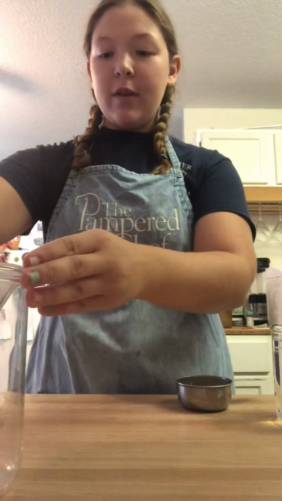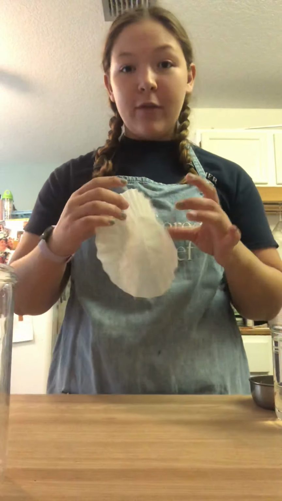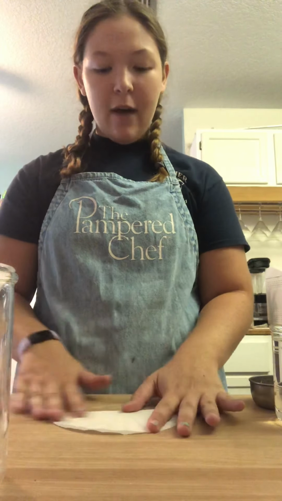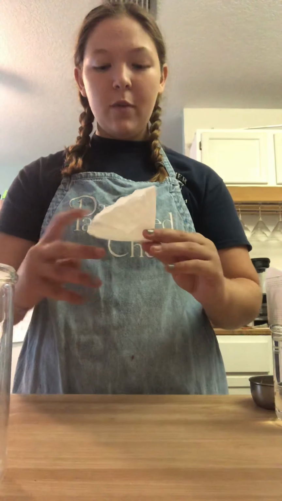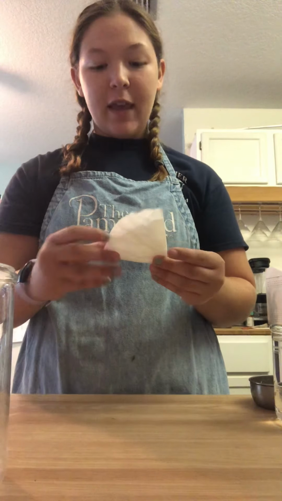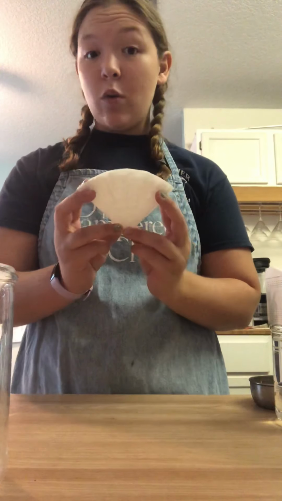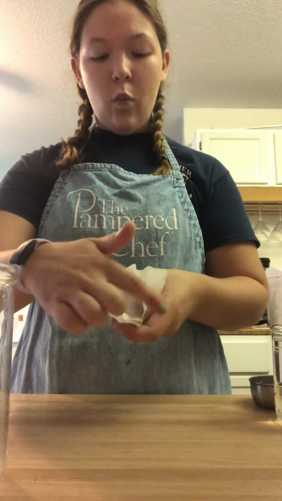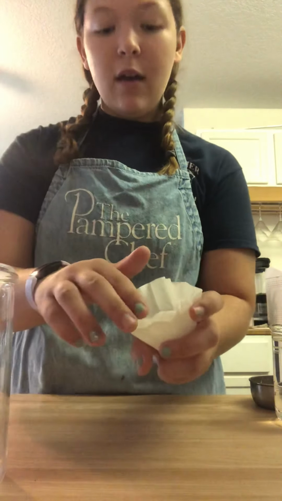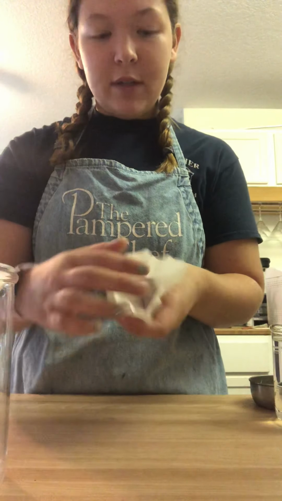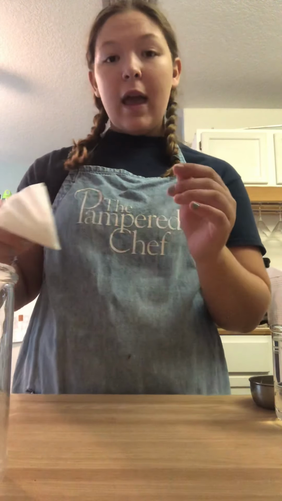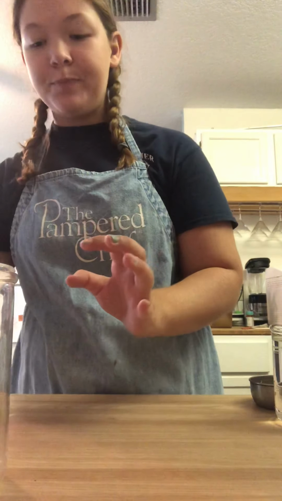So the first thing I want to show you is how to properly fold a coffee filter to make filtration paper. You are going to fold the coffee filter in half, so it's a half circle, and then you're going to fold it in half again. So you have folded it into quarters, and then you're going to open it up. There is one paper on one side, and then 1, 2, 3 papers on the other side. Then you would put that into your funnel, and then you would pre-moisten it. We've already done that, so I'm just going to put this demonstration one to the side.